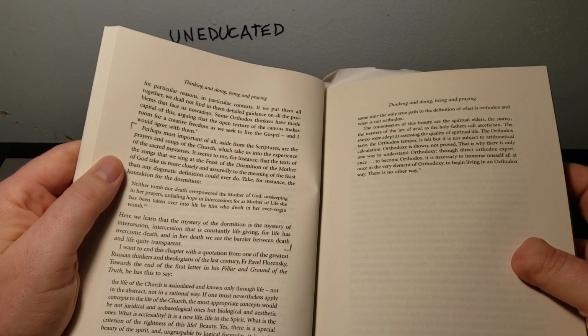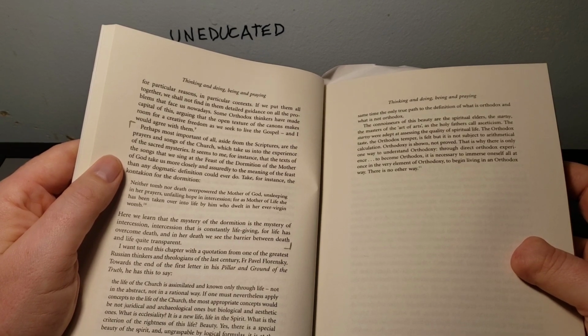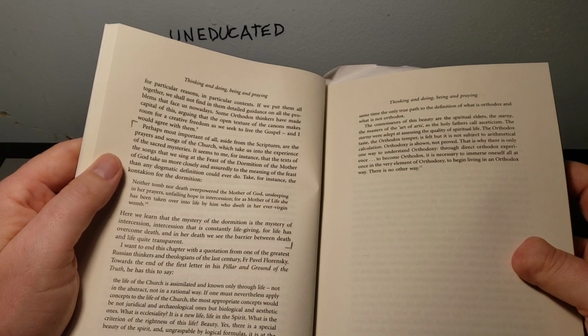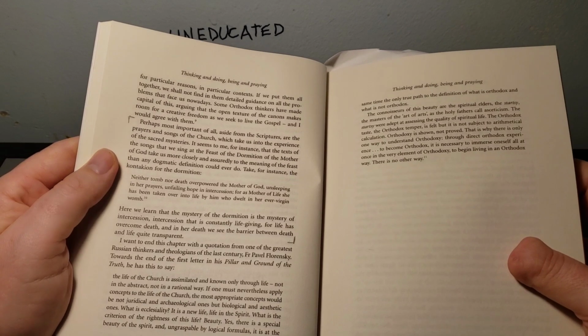It seems to me, for instance, that the texts of the songs that we sing at the Feast of the Dormition of the Mother of God take us more closely and assuredly to the meaning of the feast than any dogmatic definition ever could. Take, for instance, the Kontakion for the Dormition. And this is in the British usage, by the way.